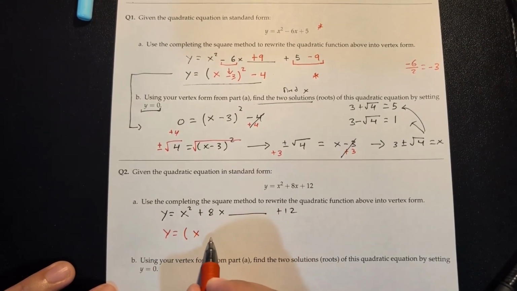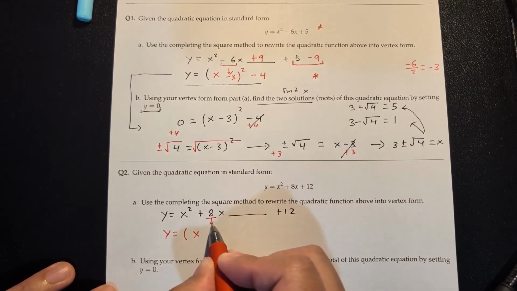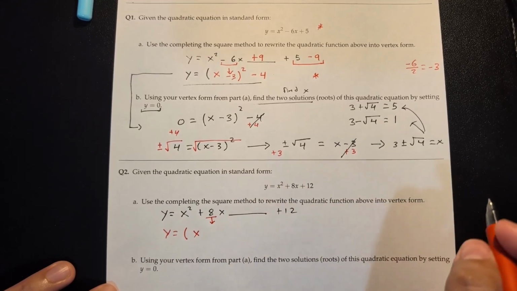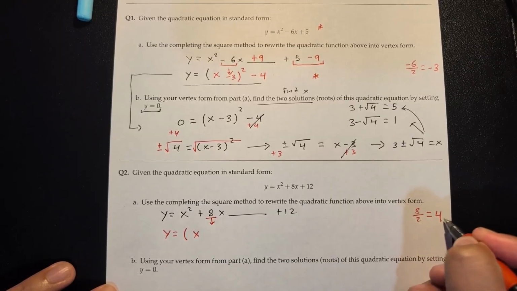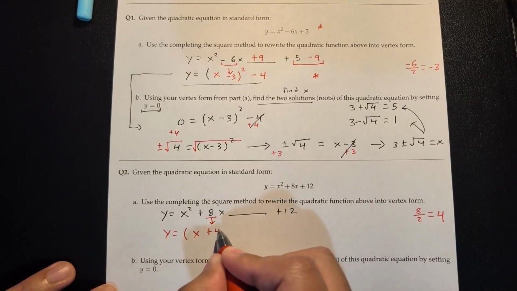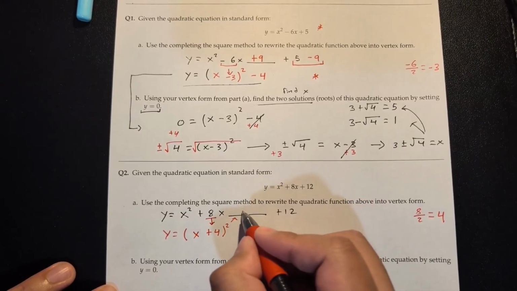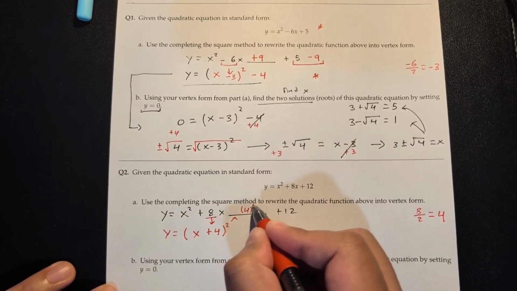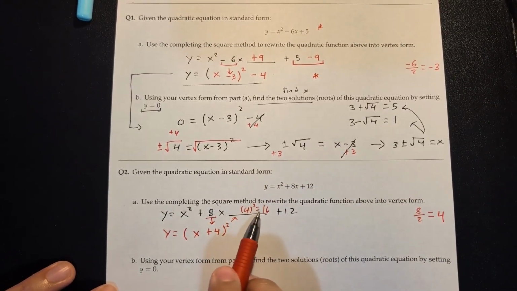What I'm going to write next is simply when I divide 8 by 2. So 8 divided by 2 gives me 4. So I'm going to write plus 4 and then square it. When I square it, this is 4 squared, and that is 16, positive 16.